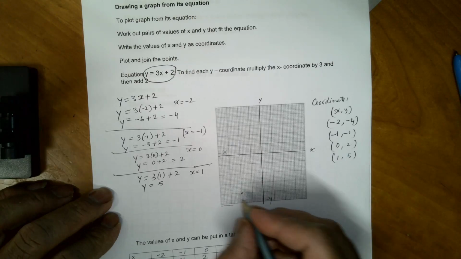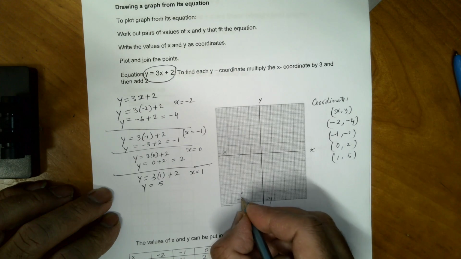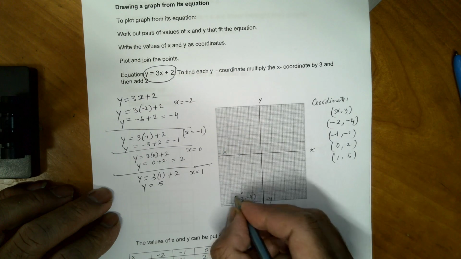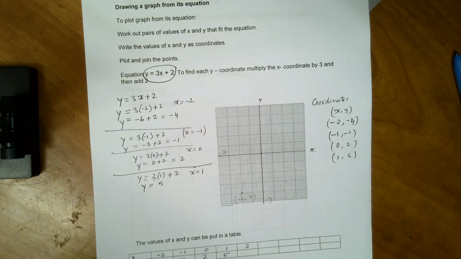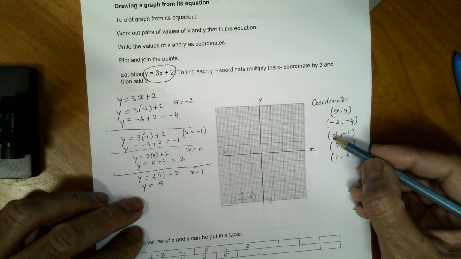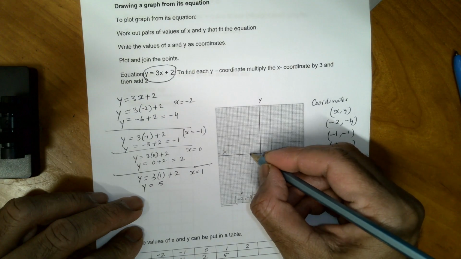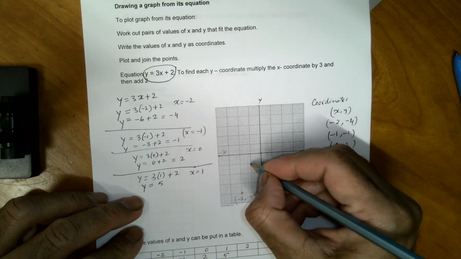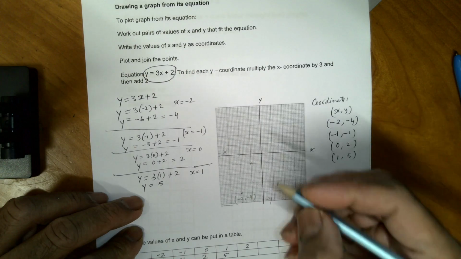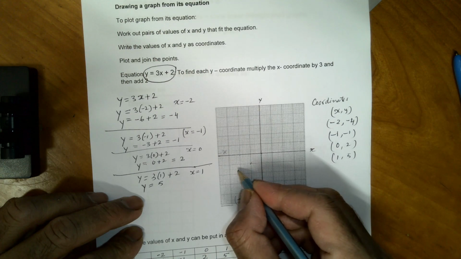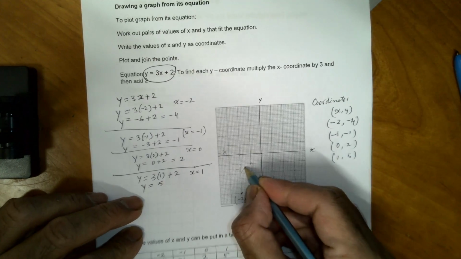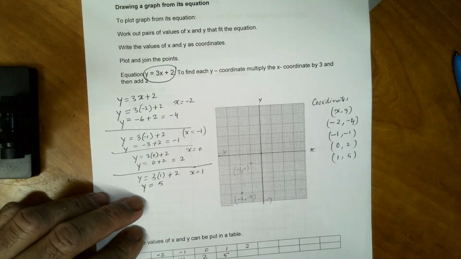I can write that for you as well, minus 2, minus 4. Then you got minus 1 and minus 1 here, so x is minus 1 and y is also minus 1. I can write that down as well, to make it easier for you.